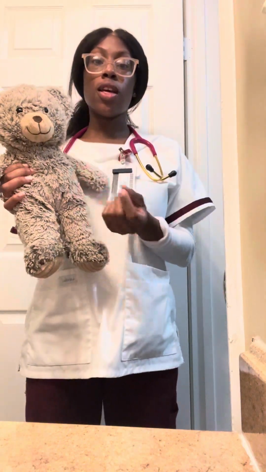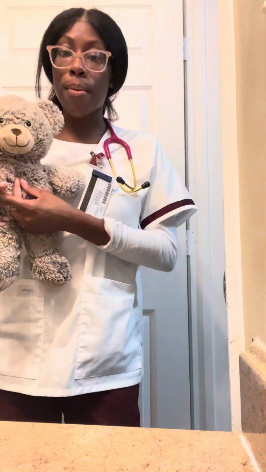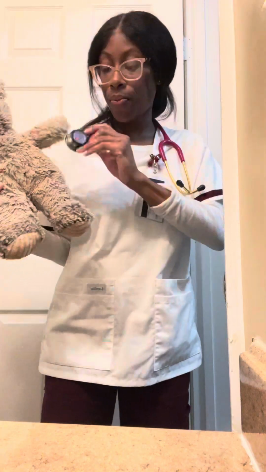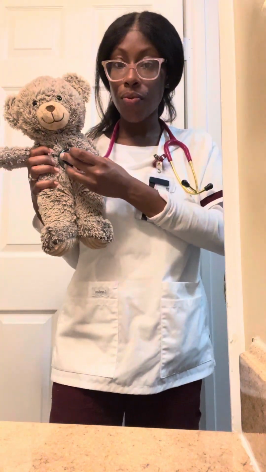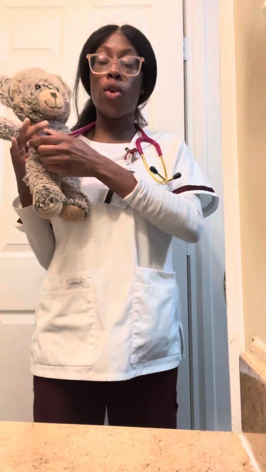Then I will auscultate the heart sounds and check the pulse by placing my stethoscope right between the nipples here. Also, I can check the apical heart rate for a full minute.